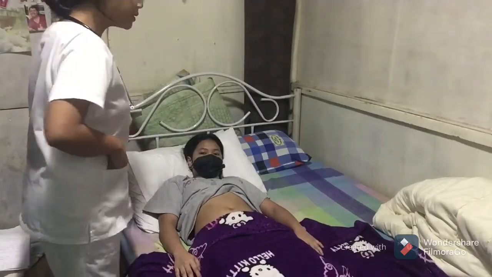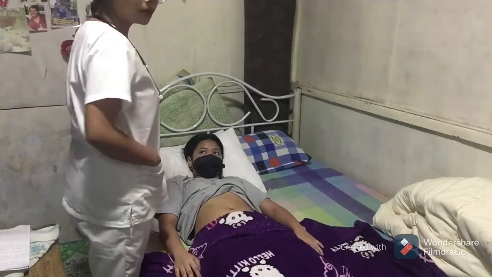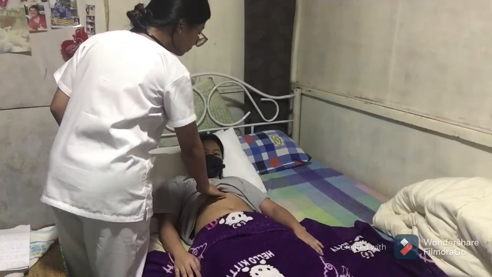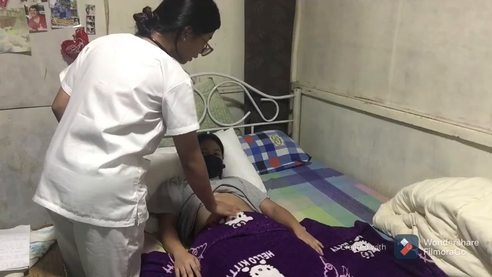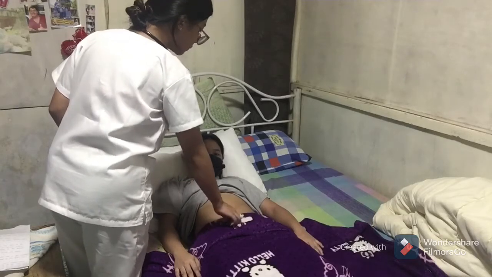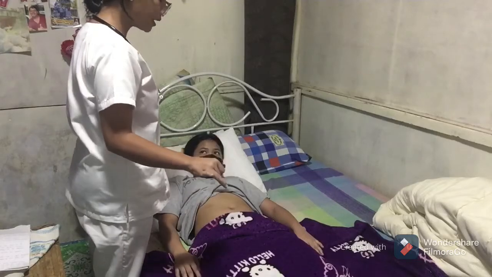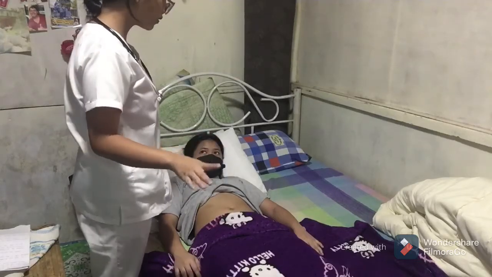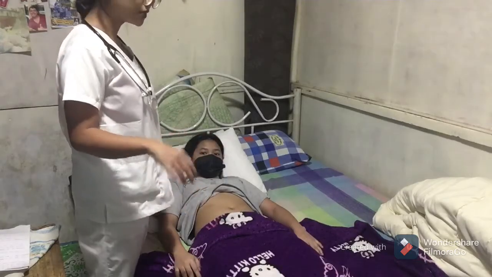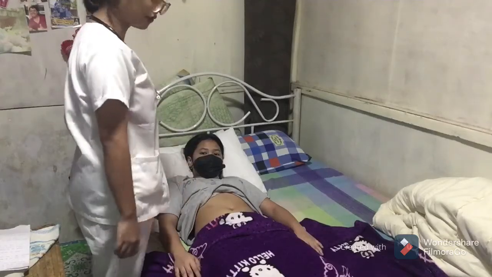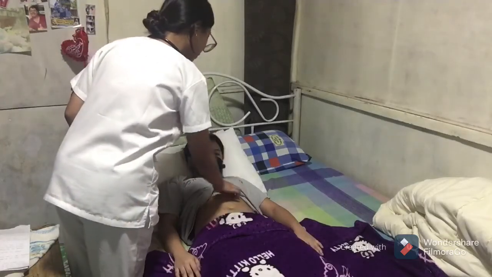First is observe the abdomen from the ribs down to the symphysis pubis. Examine for the shape, size, contour, presence of skin lesions, scars, bulges, and symmetry of the abdomen.